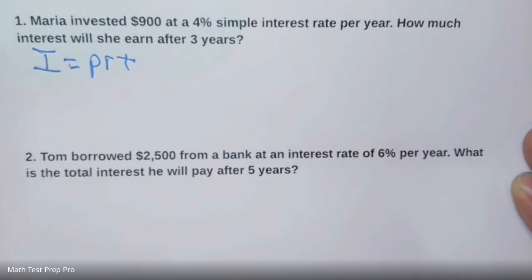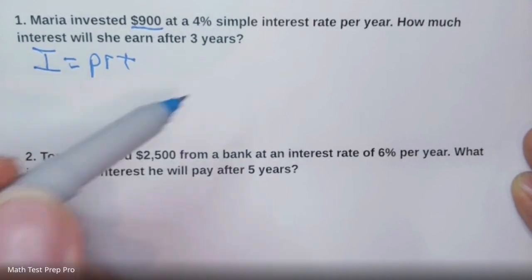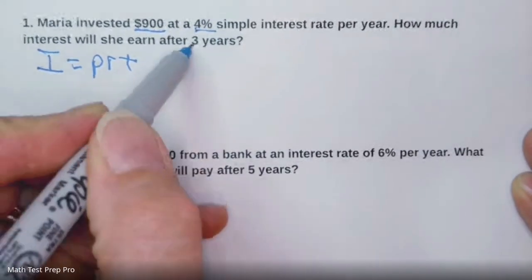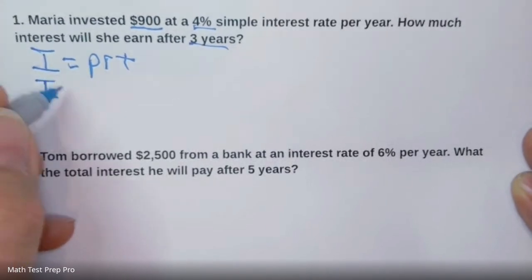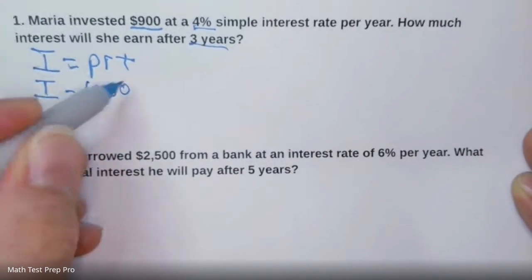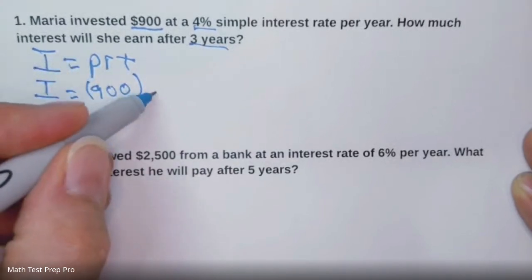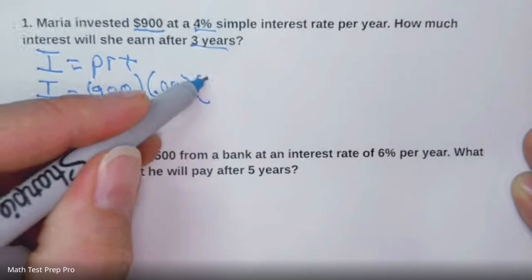So let's look at what we know. First of all, Maria invested $900. That's the principal right there, at a 4% simple interest rate per year. How much interest will she earn in 3 years? So we know it's a 4% rate, for 3 years. Let's plug in what we know. The interest is going to be equal to the principal, which is $900, times the rate, which is 4%, 0.04, times the time, which is 3.